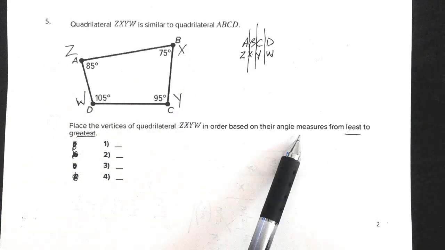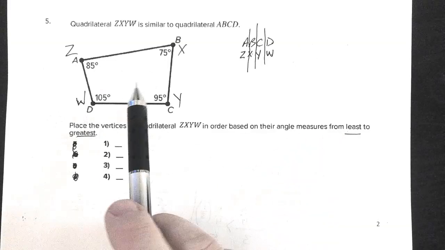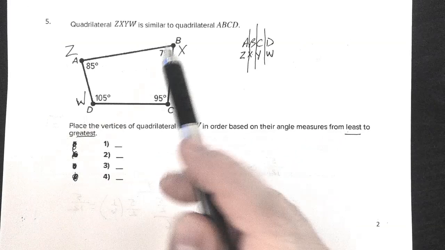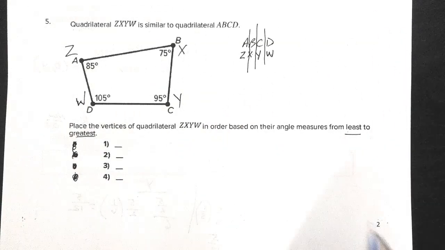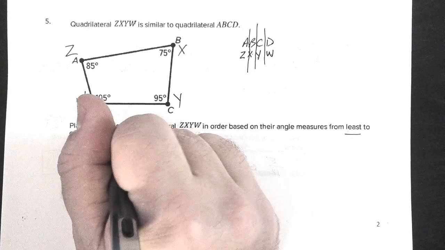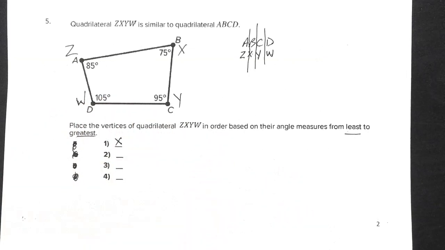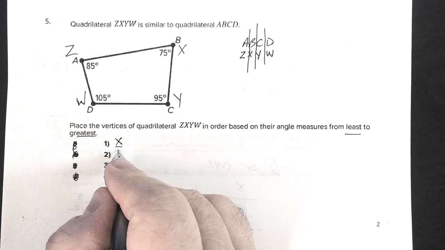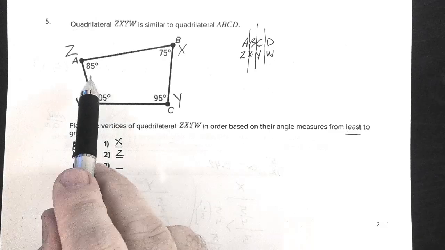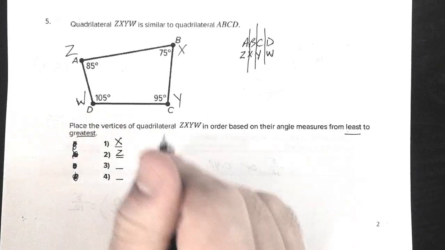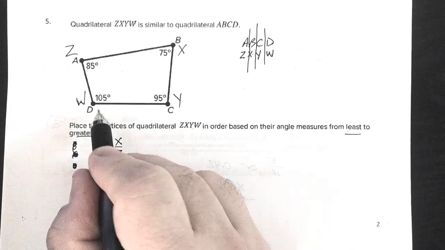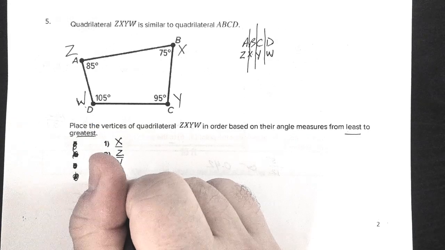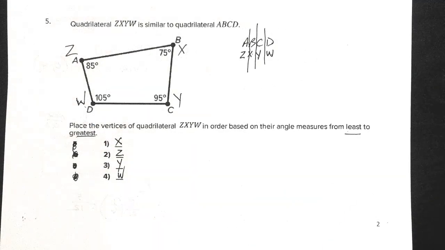So give them the angle measures from least to greatest. Least is 75, so you would start with X. And then next would be 85, which is Z. Next, 95, Y. And then the largest, 105, is W. Easy peasy, right? All right, flip over.